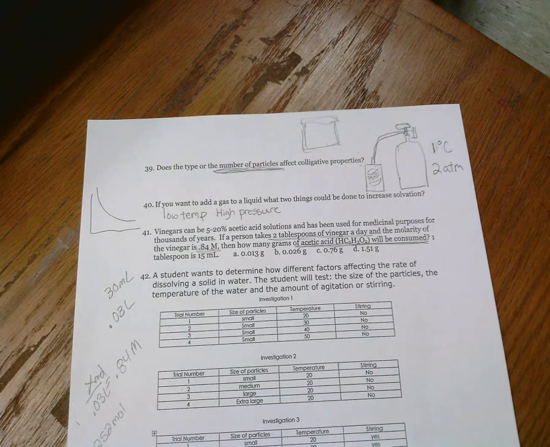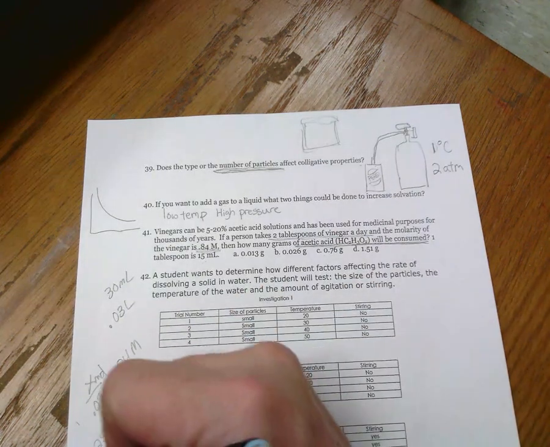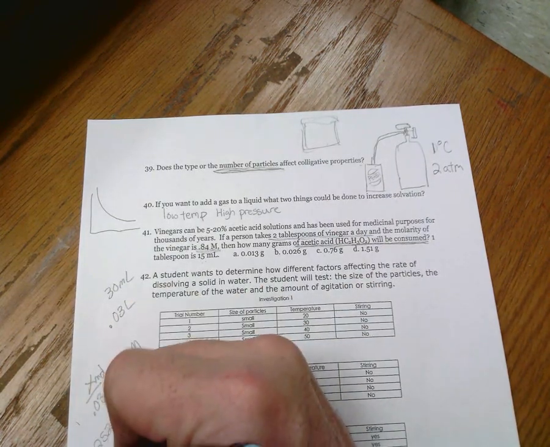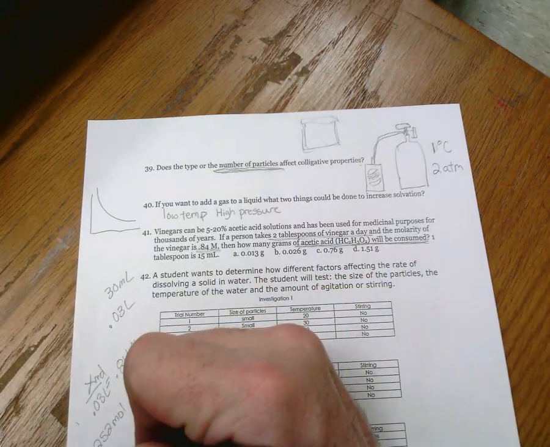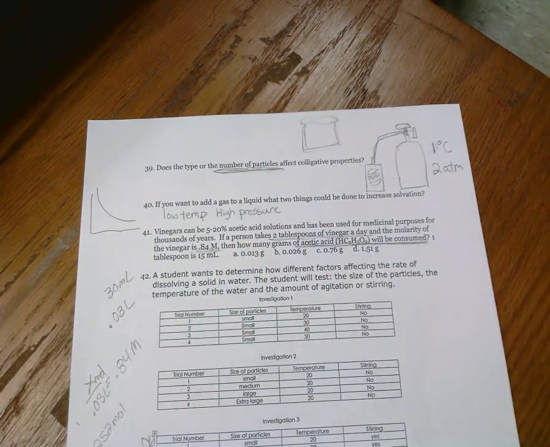I've added this up wrong. I know I have 12 times 2, plus 4, plus 16 times 2. I'm sorry, I'm getting tired, guys. 60 grams per mole of HC2H3O2. So 60 times 0.252 moles equals 15.12 grams.